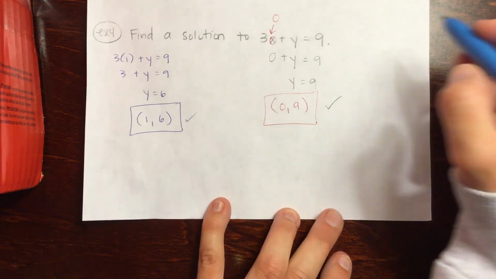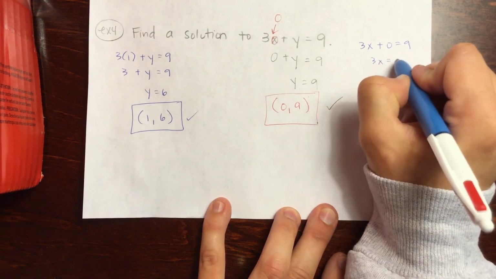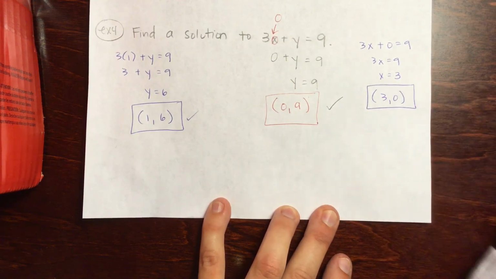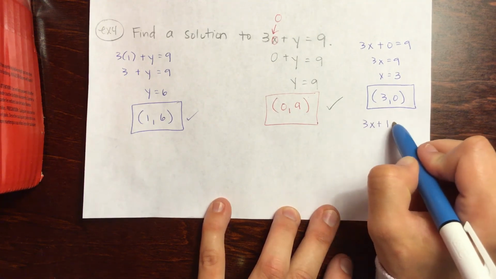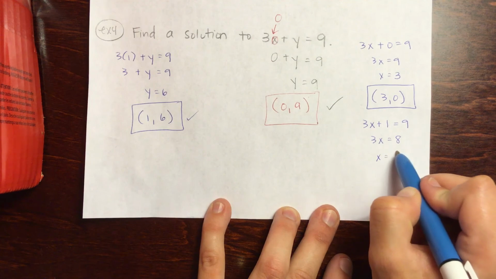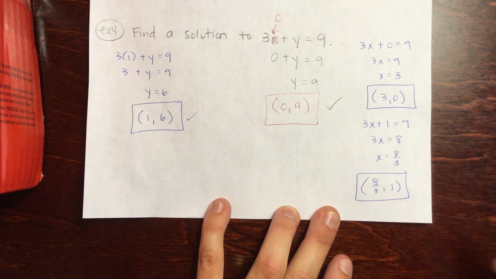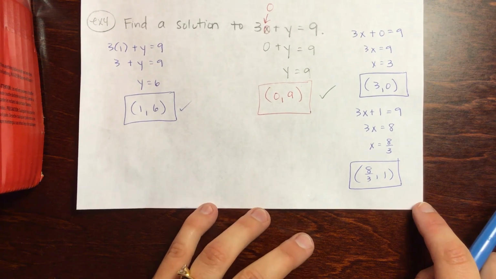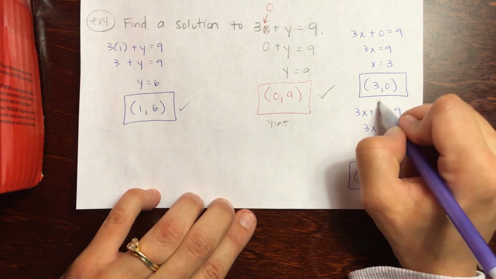What if I decided to plug in a 0 for y instead? I would have 3x plus 0 equals 9, so 3x equals 9, so x equals 3. So my coordinate point 3, 0 is also a solution. I could plug in a 1 for my y: 3x plus 1 equals 9. So 3x equals 8 if you subtract your 1 over, and x equals 8/3. I don't like fractions, so this one's not as pretty to me, but that is also a solution. All 4 of these are solutions because if I plug them back into the original equation, the left side will match the right side. And side note, this is the y-intercept, and this is the x-intercept.